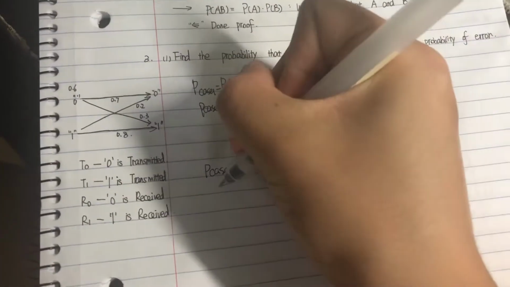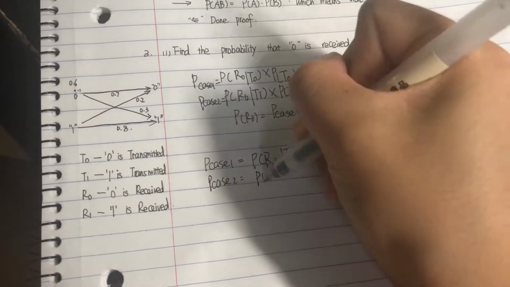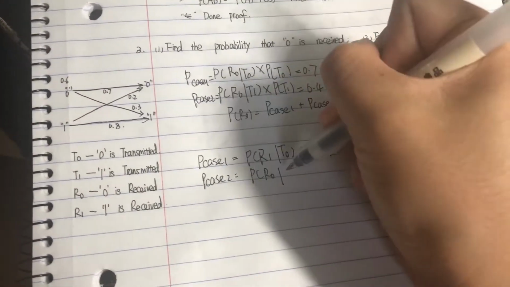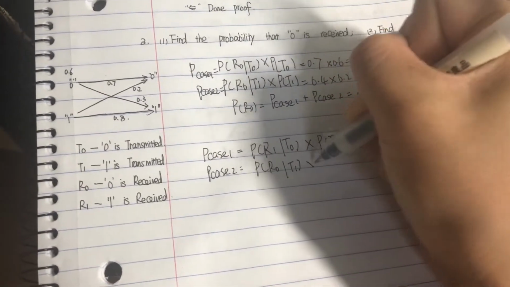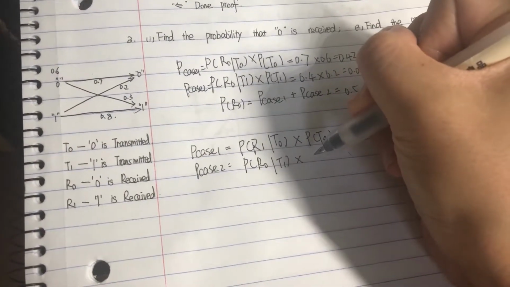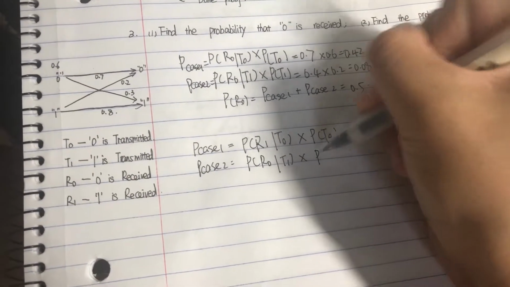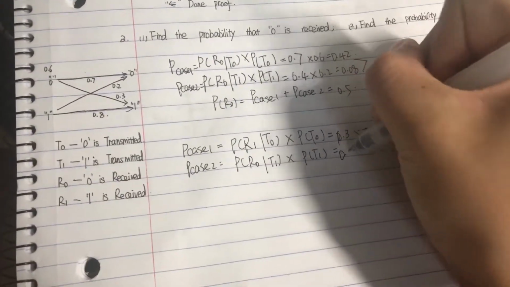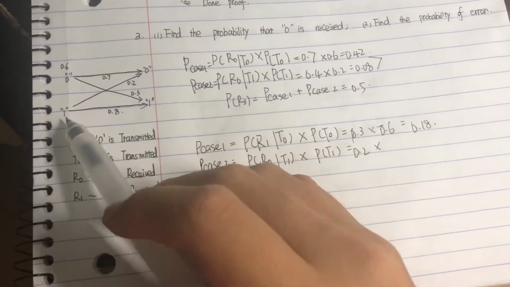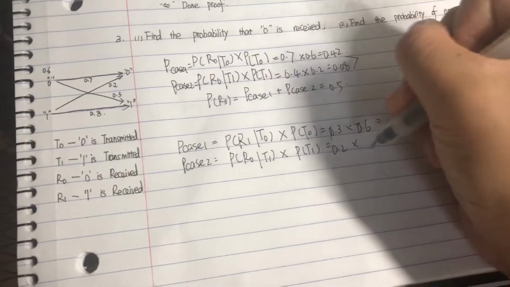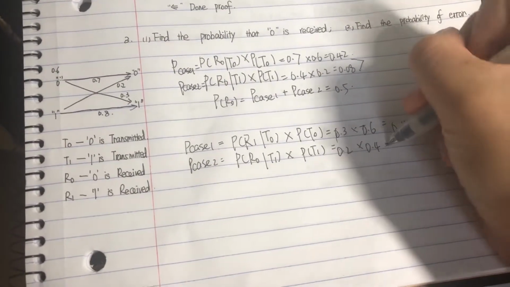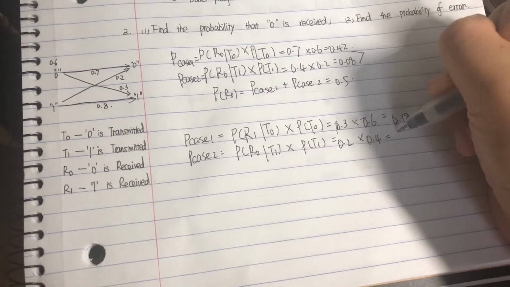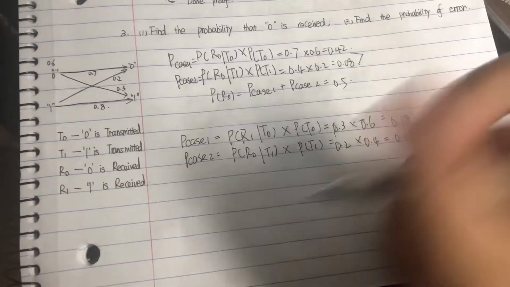So case 2 is P(R0|T1) multiplied by the probability that the data transmitted is 1, P(T1). So the first probability you can see is 0.2, multiplied by the probability of T1, that's 0.4. So we could get the final probability is 8%.